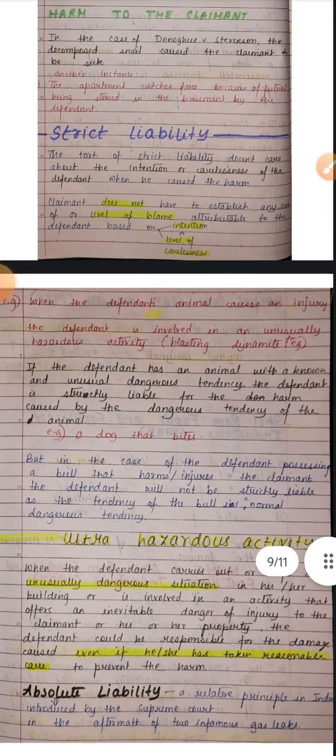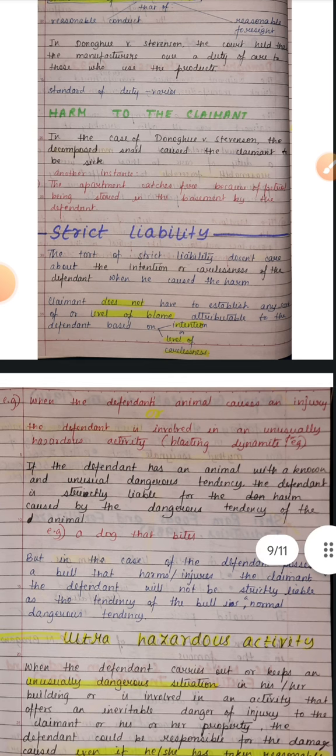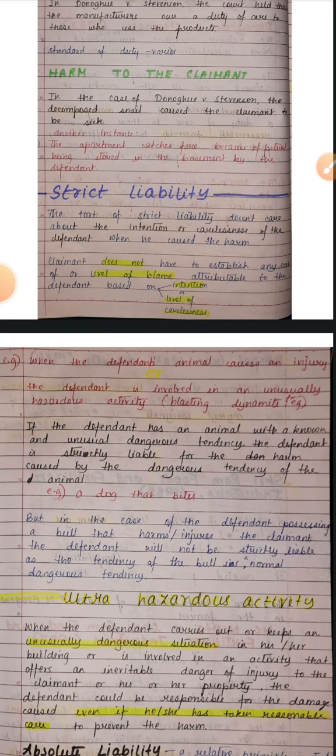Two examples: when the defendant's animal causes an injury to others, or when the defendant is involved in an unusually hazardous activity. This is called ultra hazardous activity, which is very important for your exam. Why? Because the concept of absolute liability was created in India. That's why in your board exams it's their favorite question to ask, since it was developed in India. Otherwise, we are learning about many things in tort law which were created in England, like Donoghue versus Stevenson. It was an English case. Now, the tort of strict liability doesn't care about the intention, as I said.